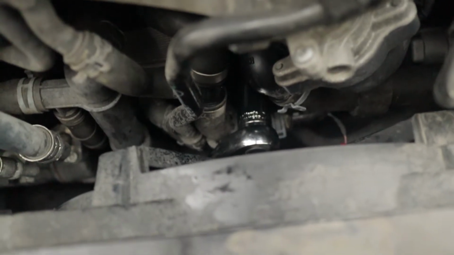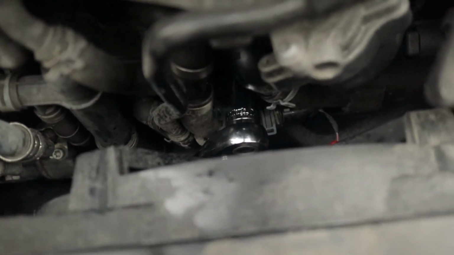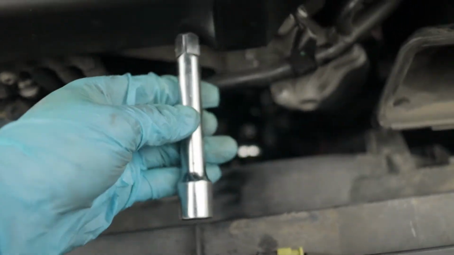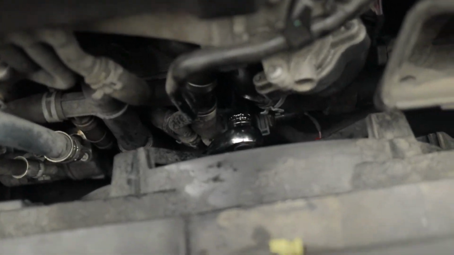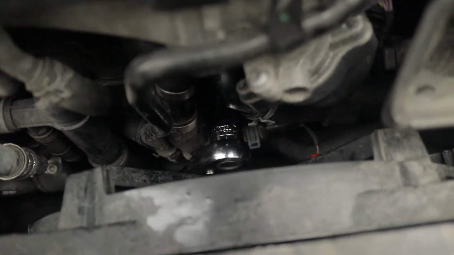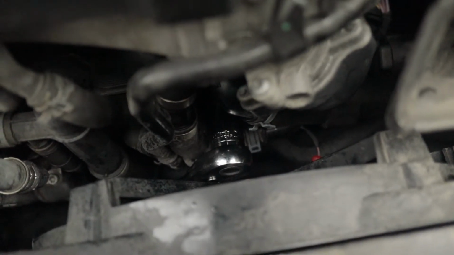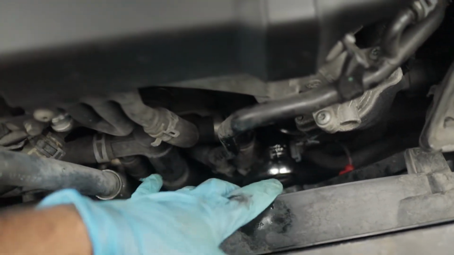So as you can see, I have my socket in place. I basically didn't have to use the extension bar because there's not enough clearance. So I just put the socket onto the ratchet and just try to wiggle it in, and I had sprayed a bit of WD-40 as well before doing it, just to make life a bit easier. But as you can see, it's very tight unless you take this out. So I'm just going to try and show you there what you can do.